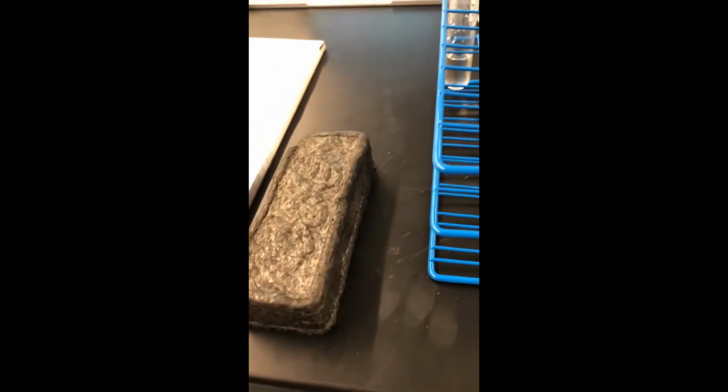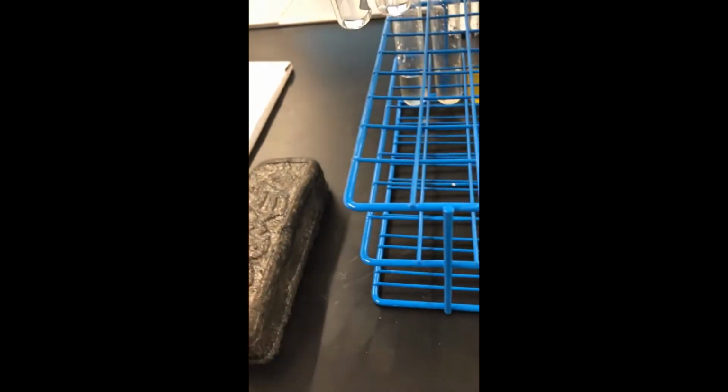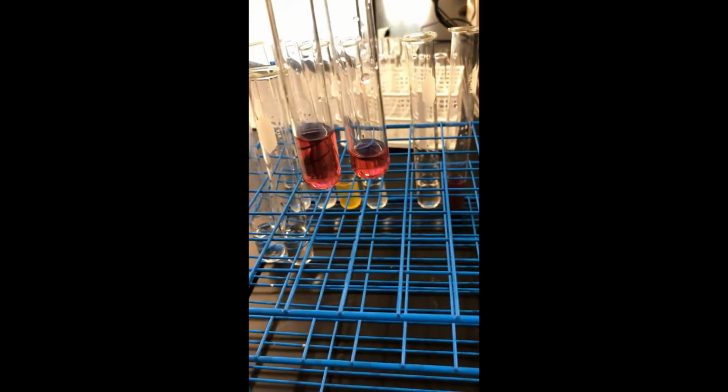Now, it's worth noting that these clear guys, we have no real way of knowing what they are because they could be any of these clear ones. But with this pink guy, we have a pretty strong chance of knowing that it's the one that turned pink before. So there's that.